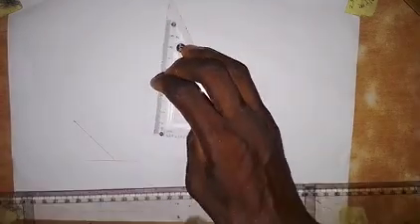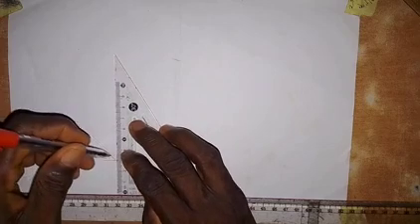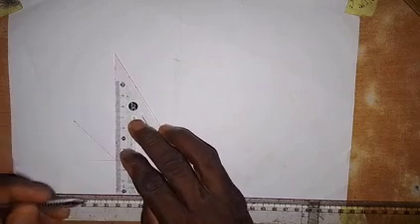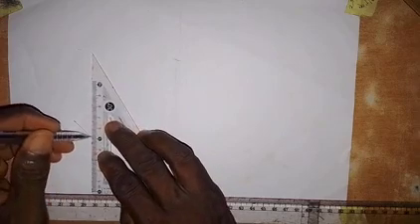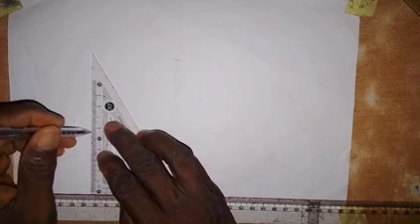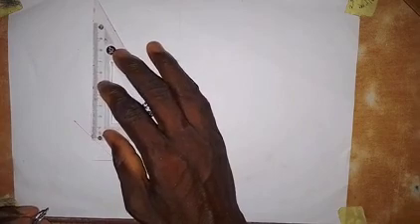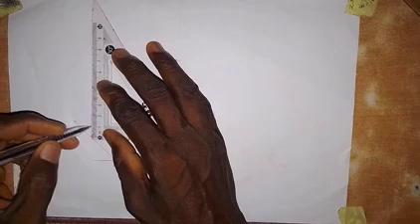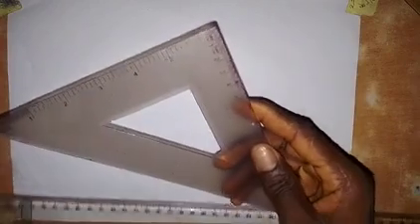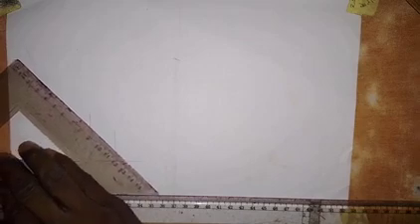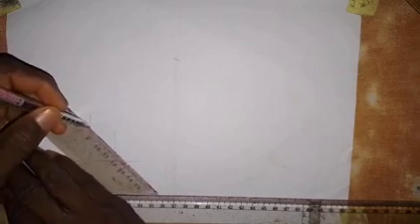At this point here I'm going to draw a vertical line, and at this point also I will draw a vertical line. The thickness of this is 10, so let's get the thickness at once. So this is 10 millimeters. Then with this 45 degrees set square, we transfer this distance onto this line. Okay, we have this now.